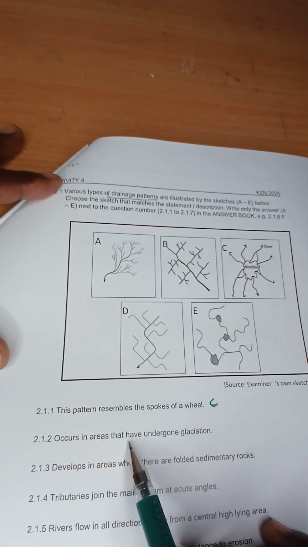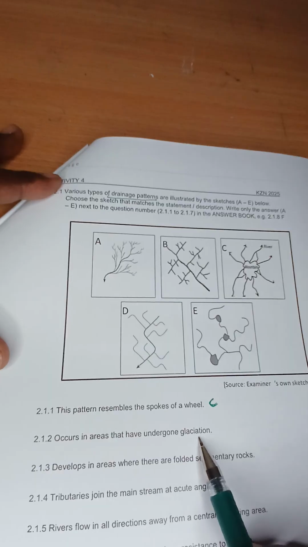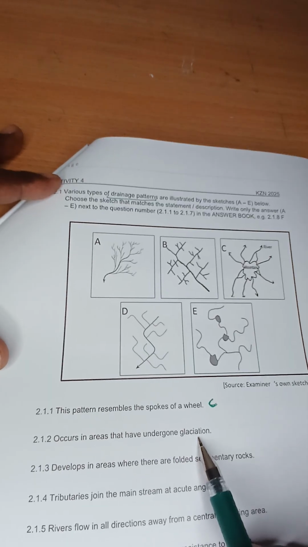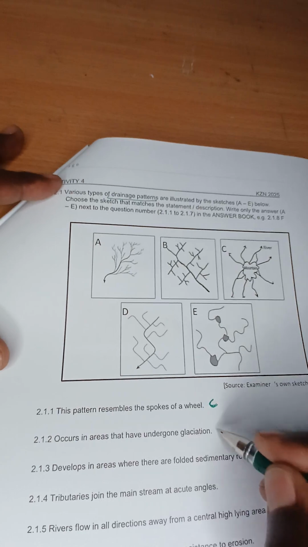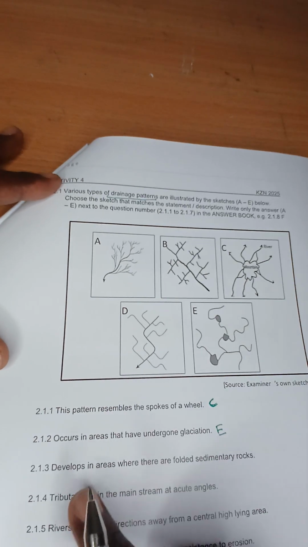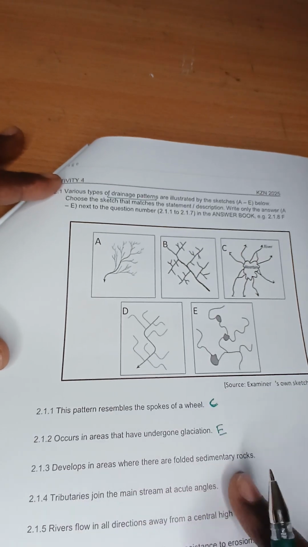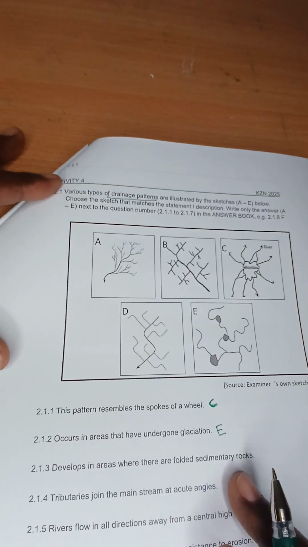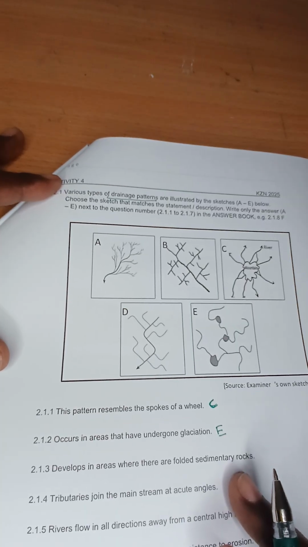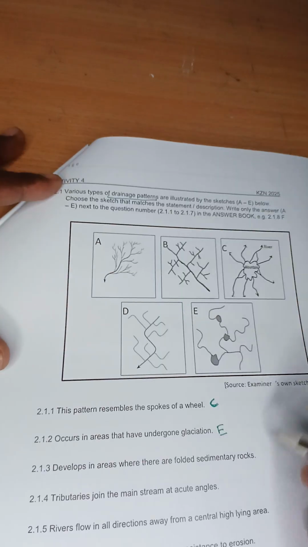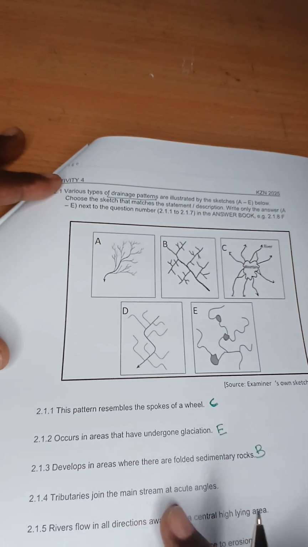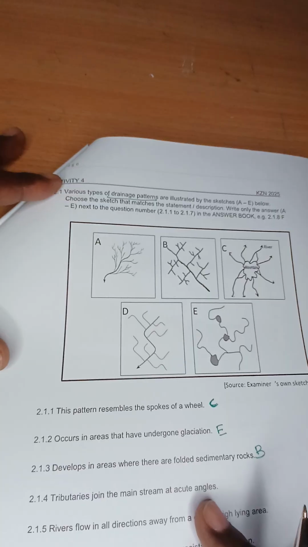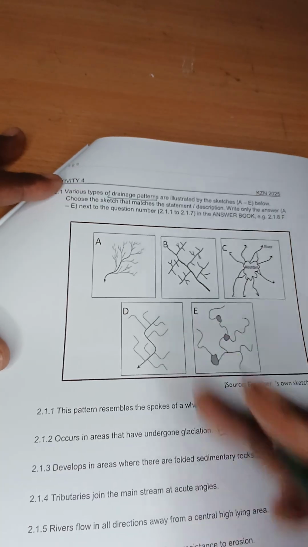Occurs in areas that have undergone glaciation. That is your deranged. Which one is your deranged? That is E. Develops in areas where there are folded sedimentary rocks, 2.1.3. That is your trellis, which is B. Then tributaries join the mainstream at acute angles. That is your dendritic, which is A.